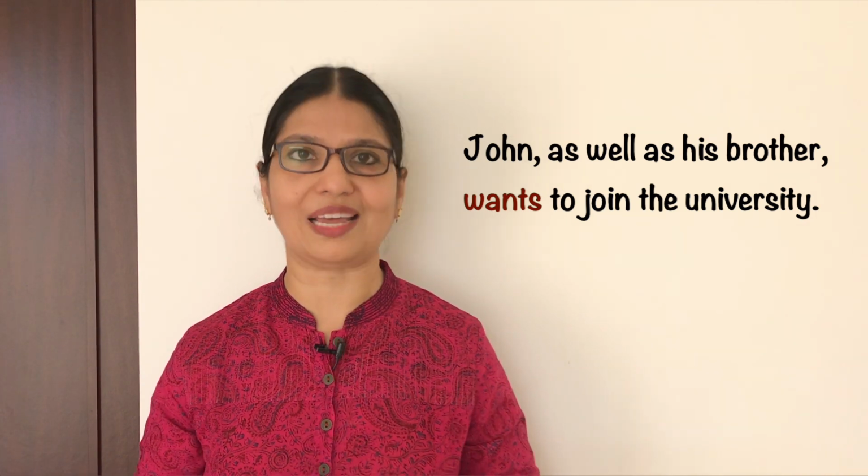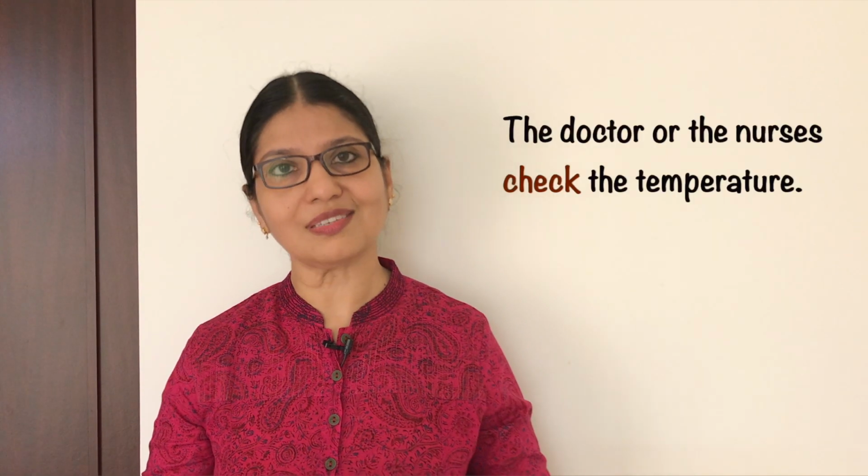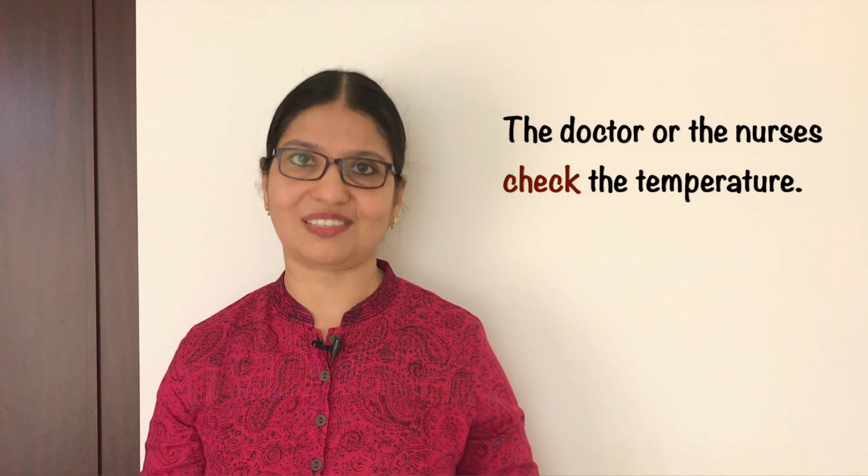When two or more nouns are joined using the word or, the verb should agree with the noun that is the closest to it. And this is called the rule of proximity. For instance, the doctor or the nurses check the temperature. But it's also right to say the nurses or the doctor checks the temperature.